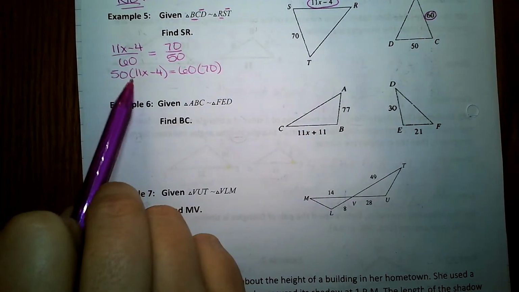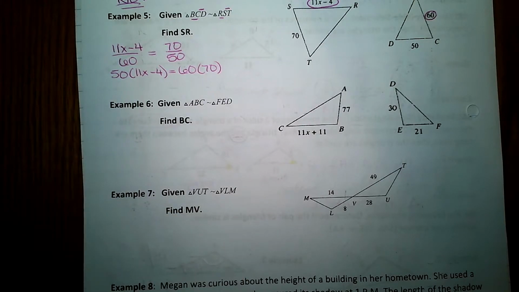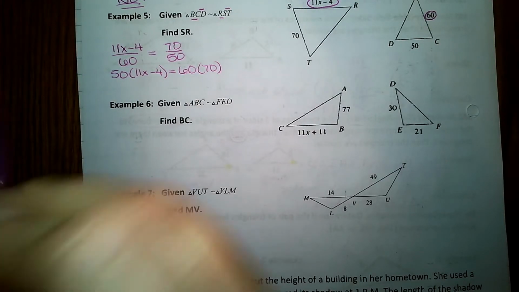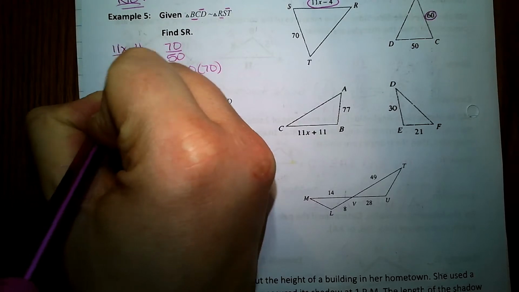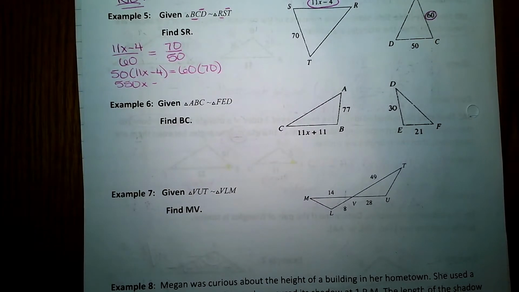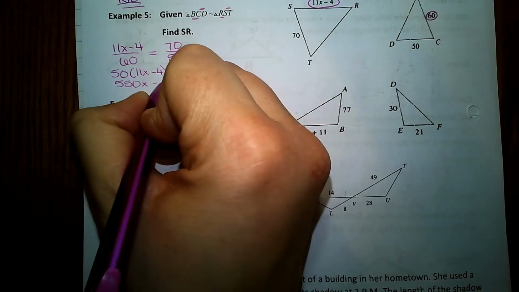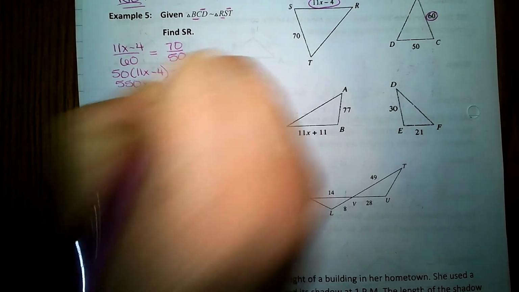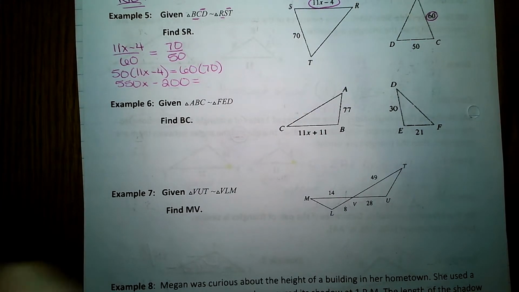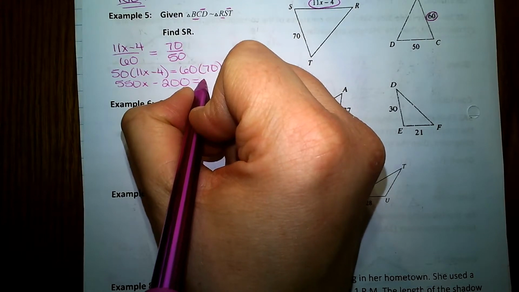This is an opportunity to distribute. 50 times 11 is 550x, and 50 times 4 is 200. 60 times 70 is 4,200.